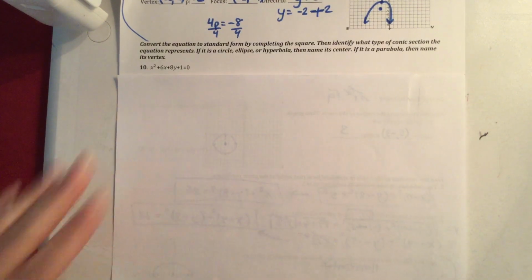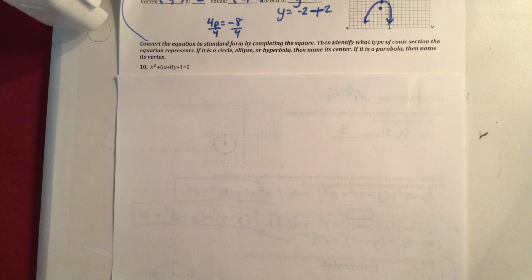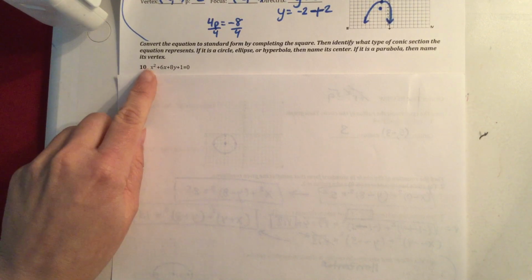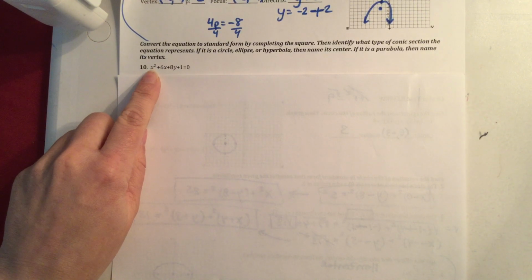Number 10, right now I can tell you this is a parabola. The reason why is because I only have one variable that is squared. The circle has both x and y squared. The ellipse has both x and y squared. Also, the hyperbola has both x and y squared. The parabola is the only conic section that only has one power of 2.